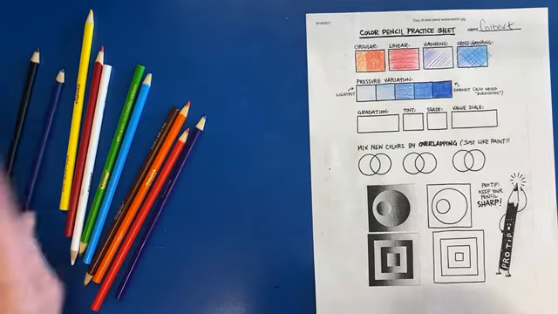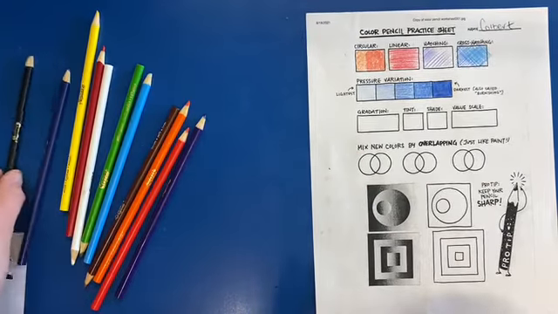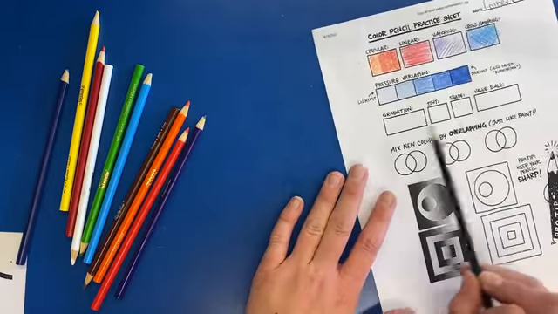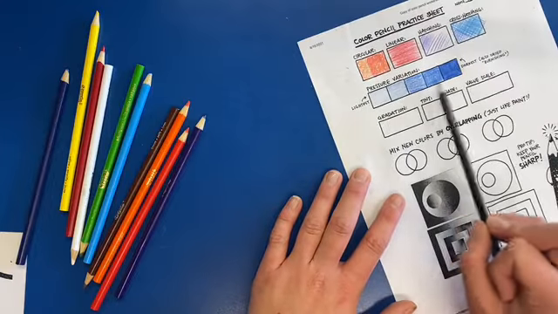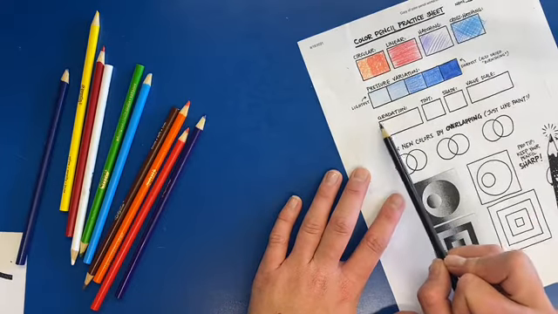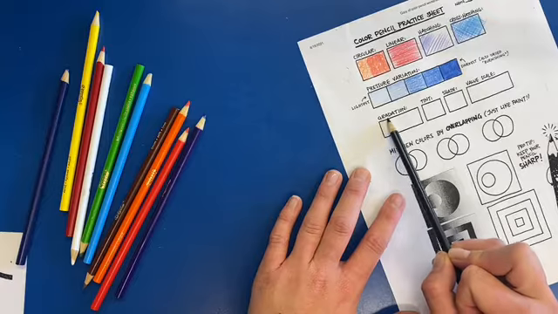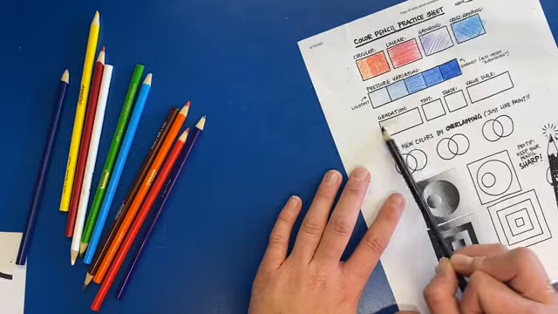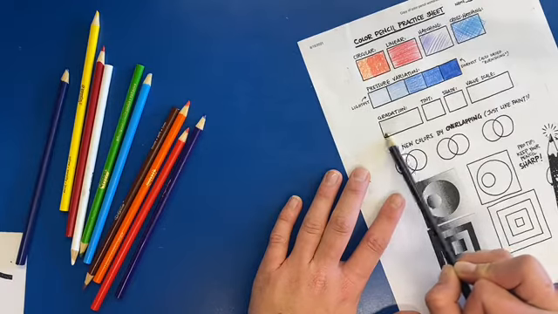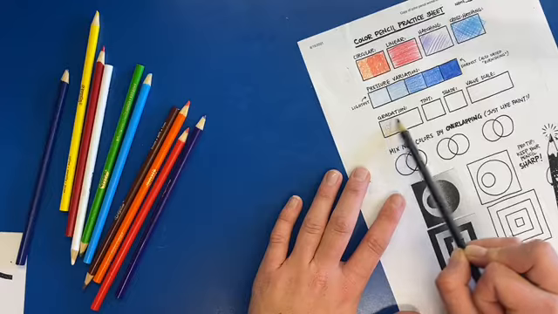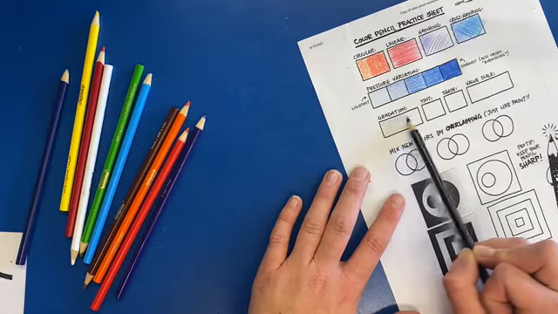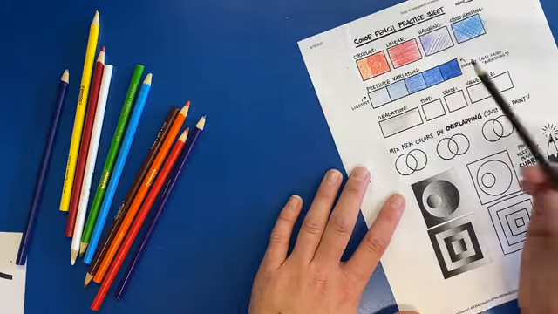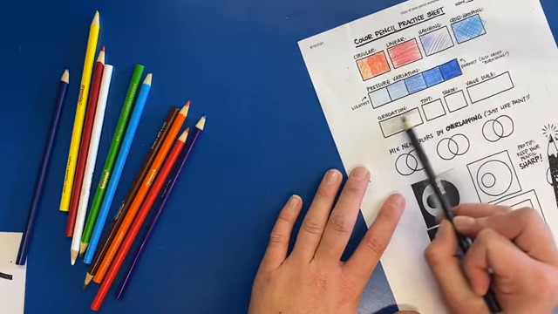All right, I'm gonna use a different color now. We're gonna do some gradation. That's just making it go from light to dark. So again, kind of like this, but more seamless. Starting very lightly. I'm getting a little bit darker. A little bit darker.